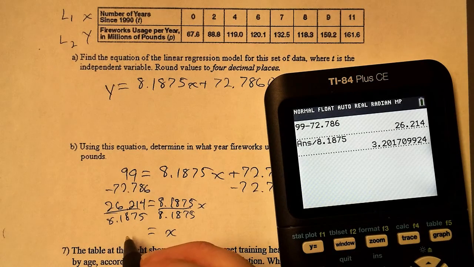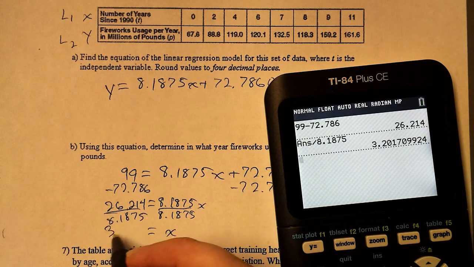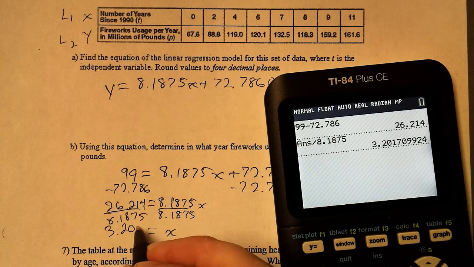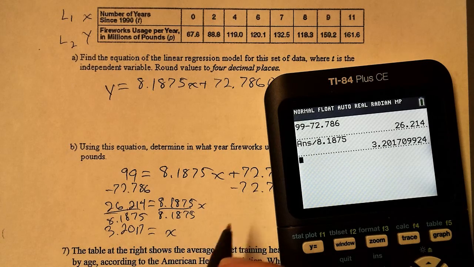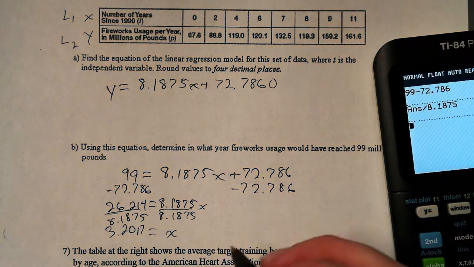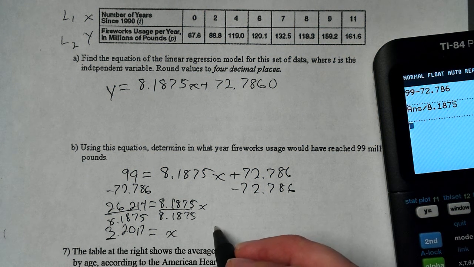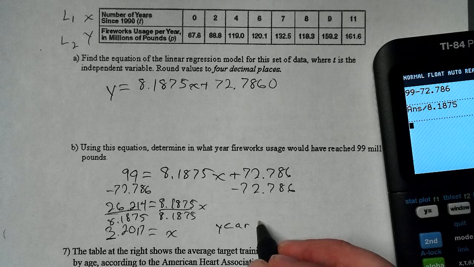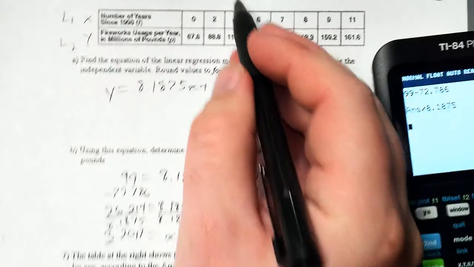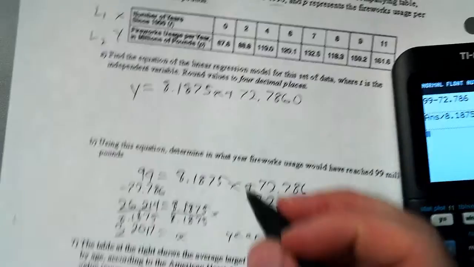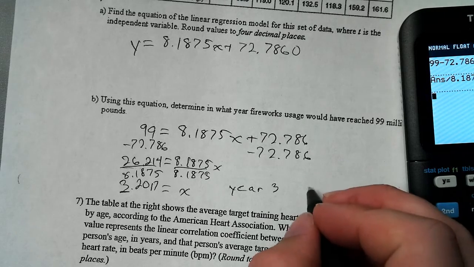So that's going to be during the 3rd year, year 3, and since they started out in 1990, year 3 is going to be 1993.